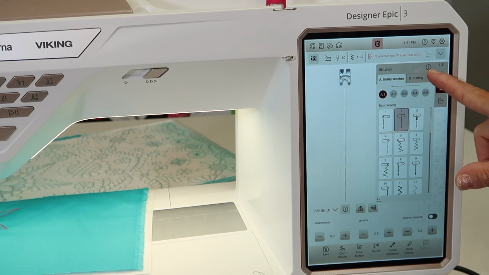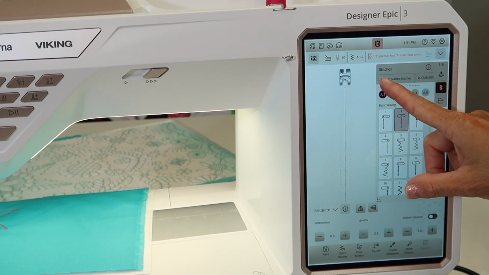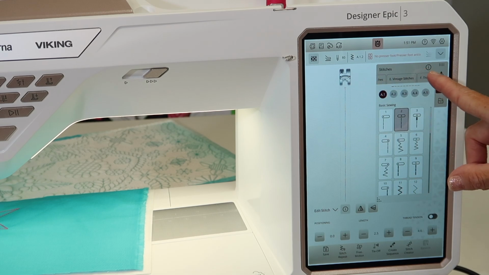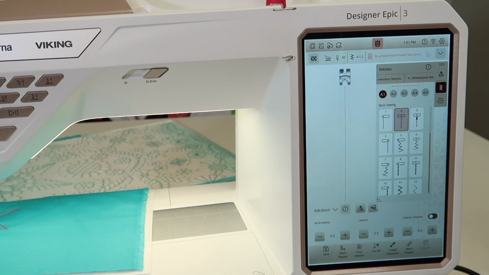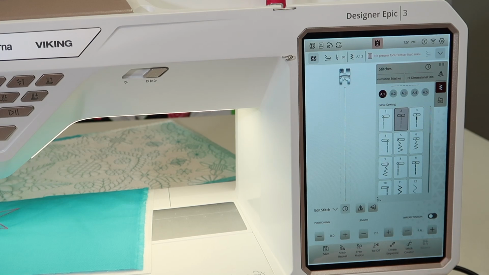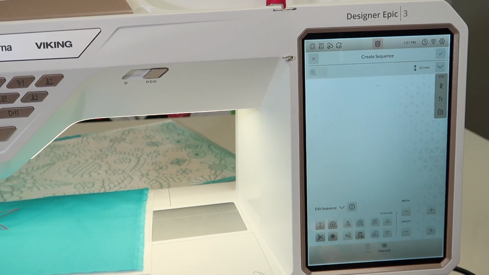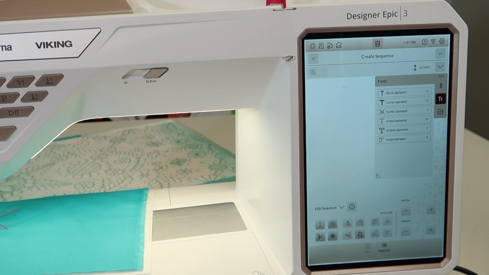So as you've been looking through your main categories of stitches, you will find that these are only stitches. To find your built-in alphabets, you first need to start by going to Create Sequence. This machine thinks that if you're going to stitch some alphabets, you're going to hook them together. So it wants you to come over to Create a Sequence, and you know you're in the right place because on the side over here, you see the little T and lowercase t. When you select that, you will get your fonts.